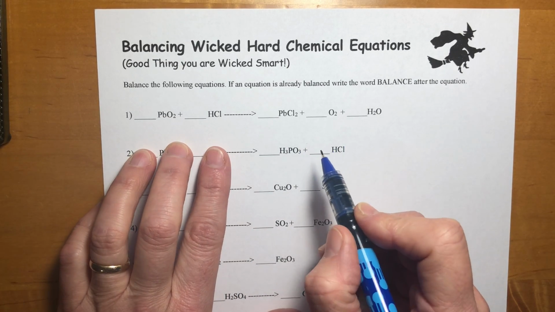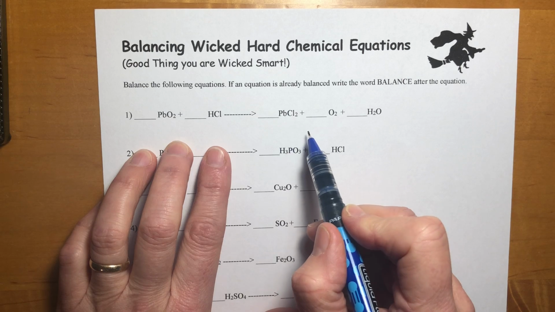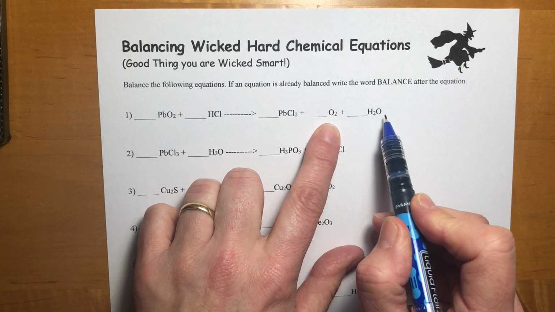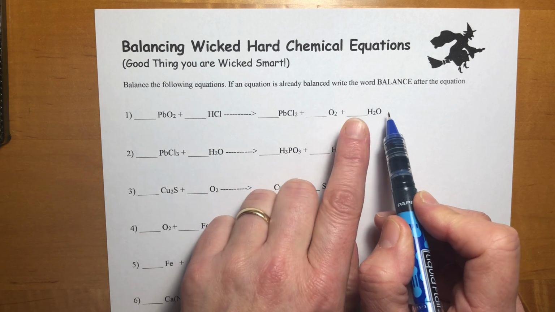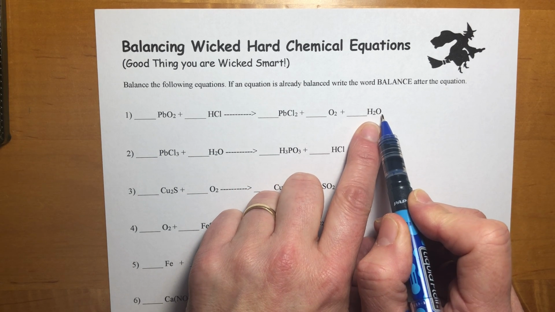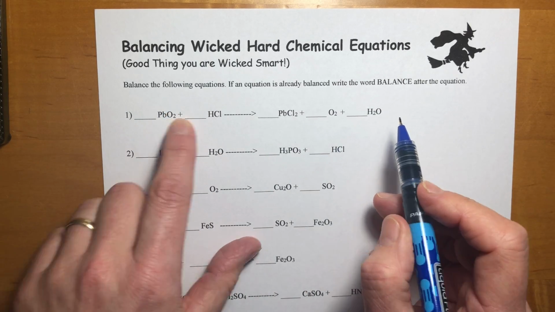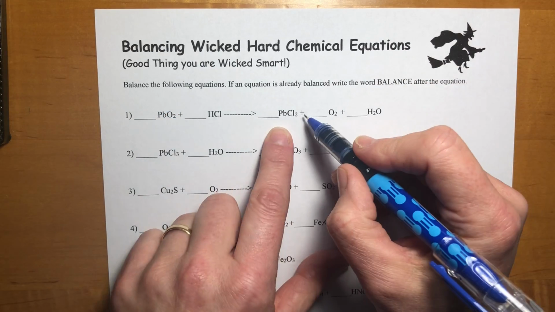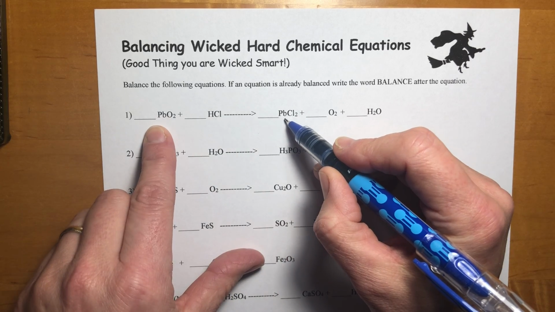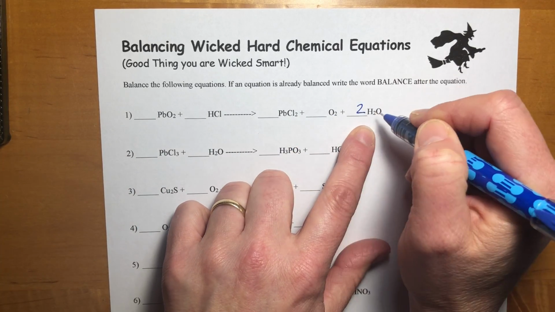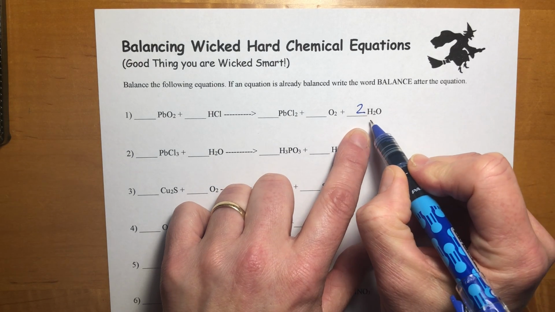Okay. All right, so this one is hard because oxygen is in two different places here. Again, this water is going to drive the issue here. It can't be odd because they have to be even on this side. I can see the chlorines are not balanced. The lead is balanced. I'm just going to jump in and put a 2 there and see what that does for me.